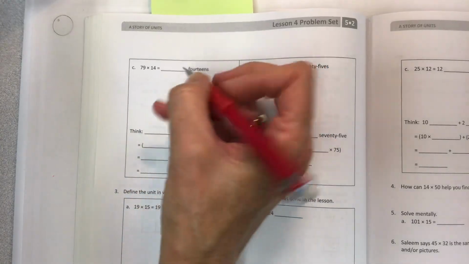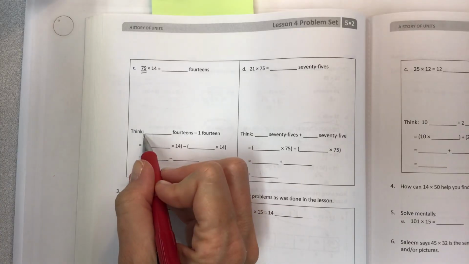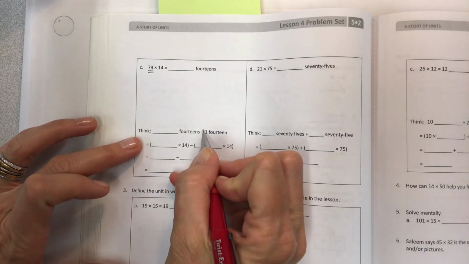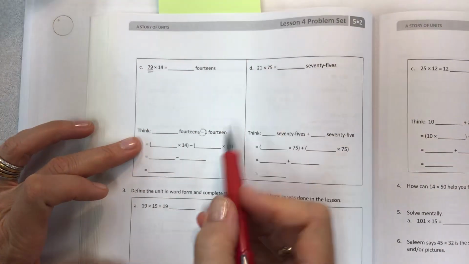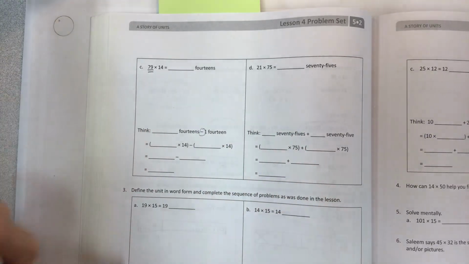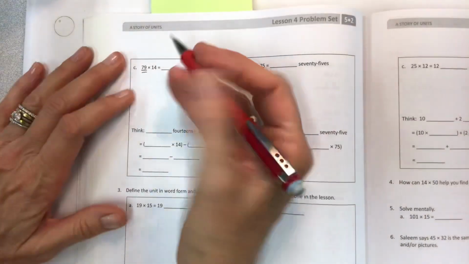79 times 14 is repeating the 14s. Now, if I want 79 of them, I have to think about how to go up to the nearest 10 and then down 1. Notice that here is the subtraction, so I'm going to take off 1 14. So they're still helping us with our think, but down here, they're going to not help you as much.